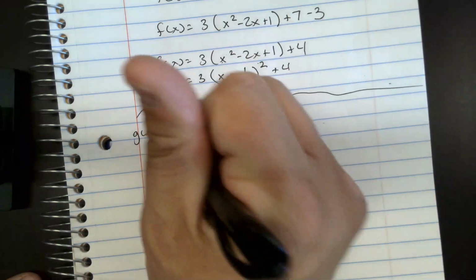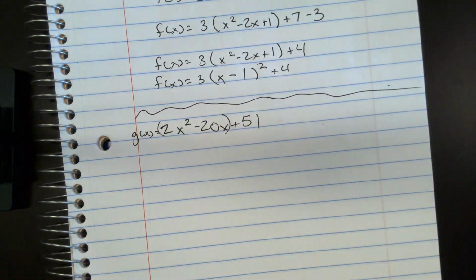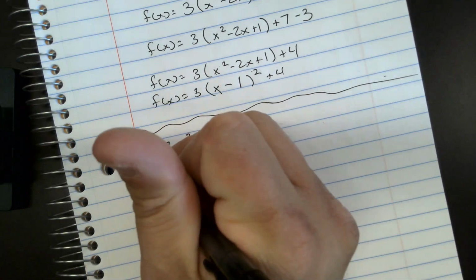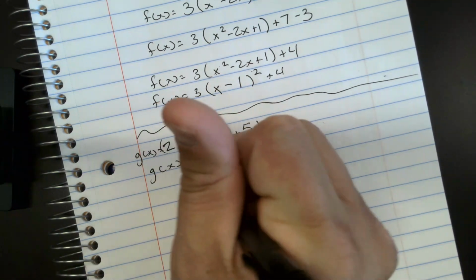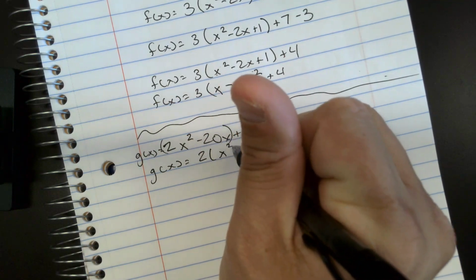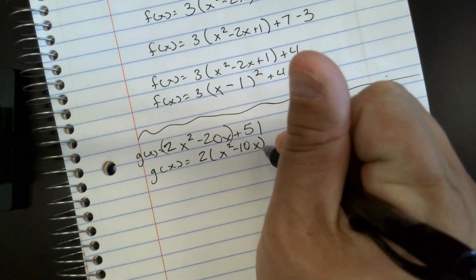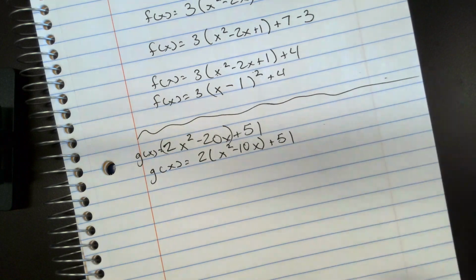Okay, first step, group and factor. We can factor out A. Always look to factor out A, which is going to give us G of X equals 2, X squared minus 10X plus 51.